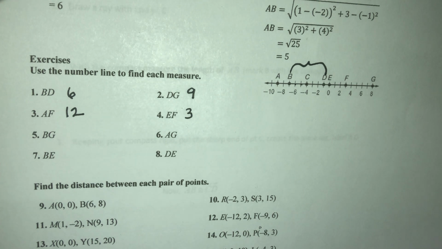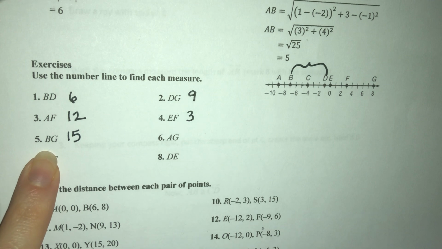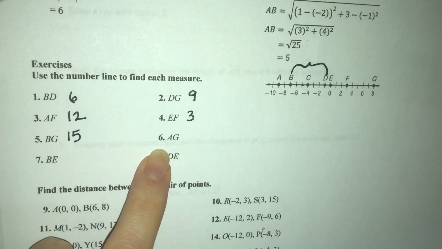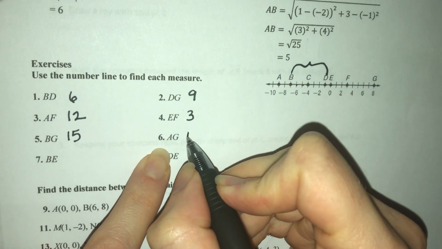Okay, hopefully you've had time to check those out yourselves. From B to G is a big distance. That is 15. Did you get 15? Woohoo, good job. Okay, for number 6, from A to G, well, those are the farthest apart of any 2 points on this number line that are labeled, and that comes out to 17.